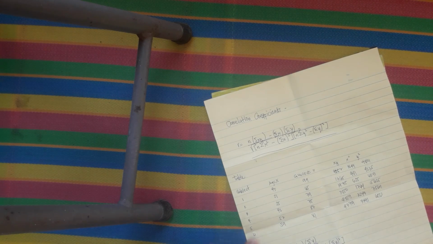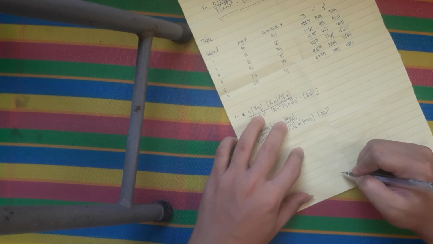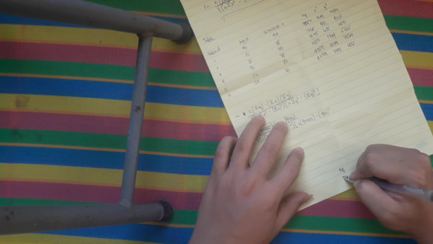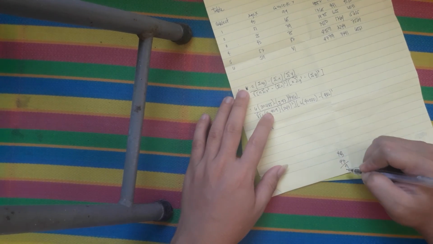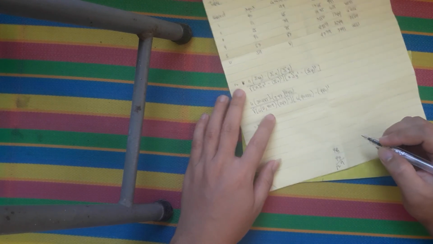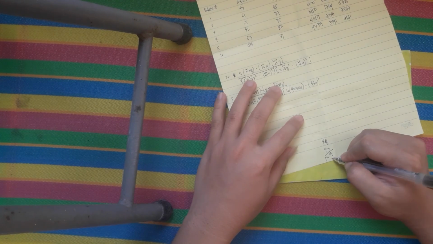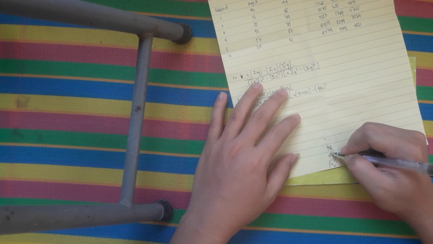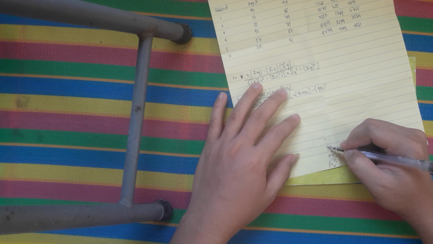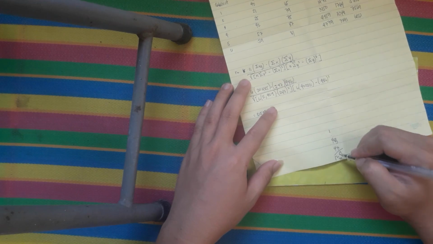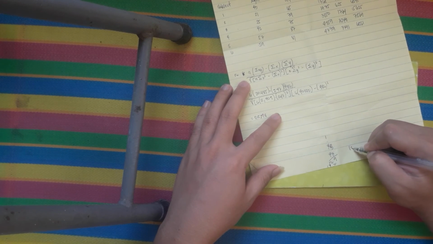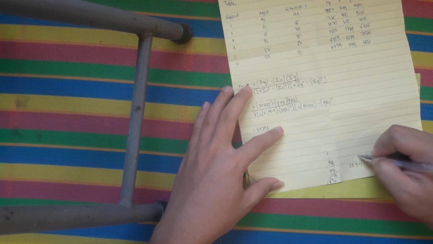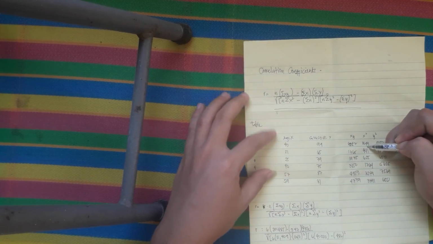So 43 times 43 is 1849. So 1849 is the value, and so on.